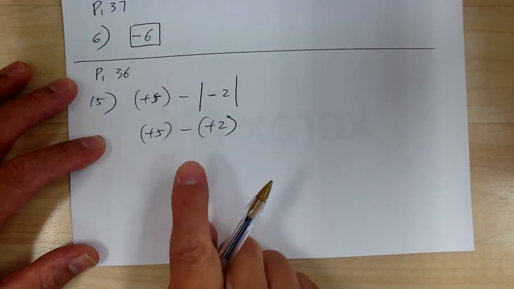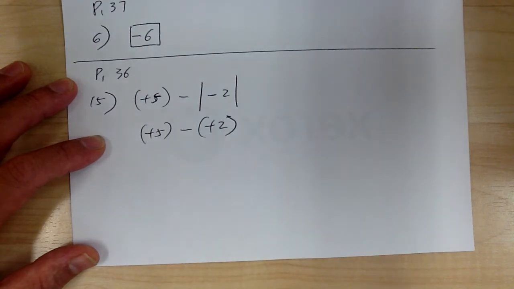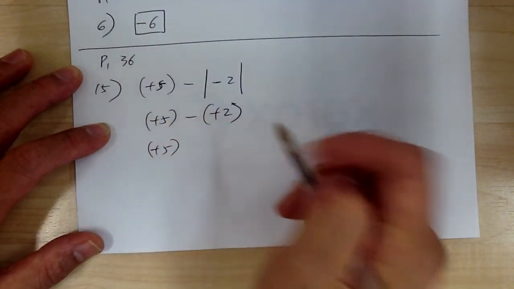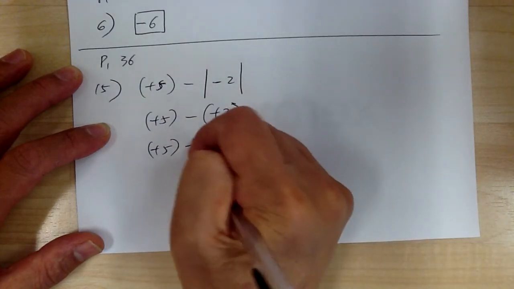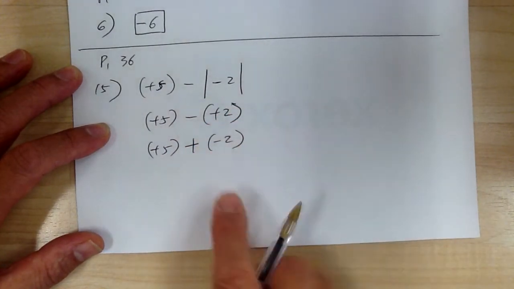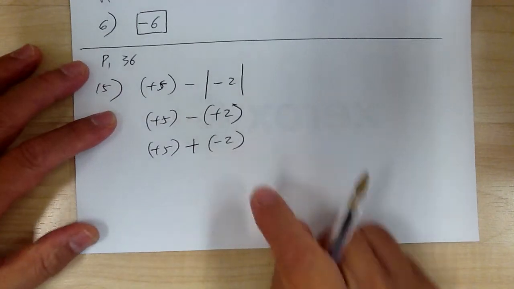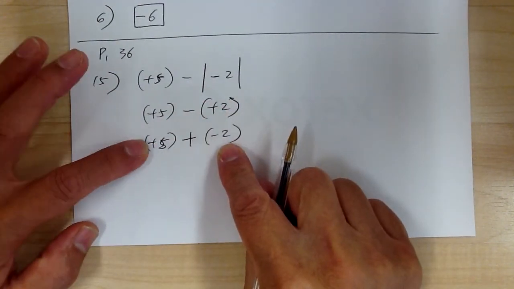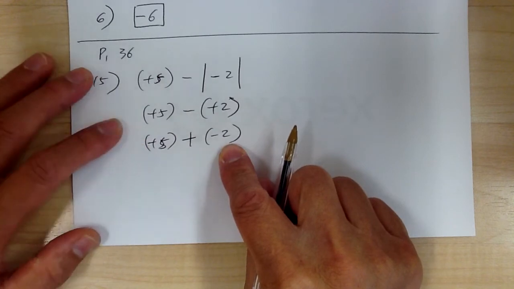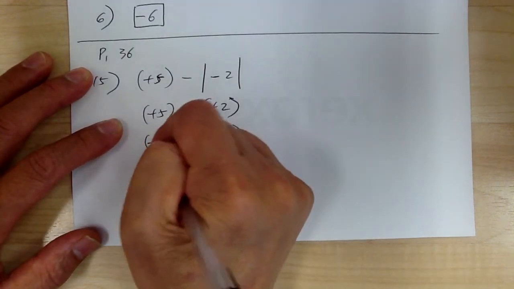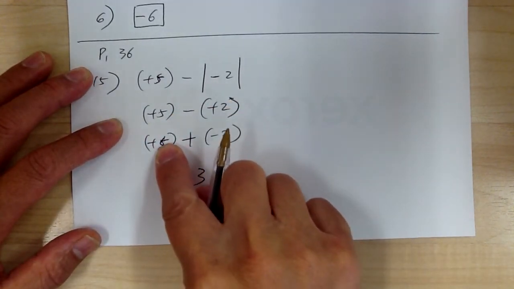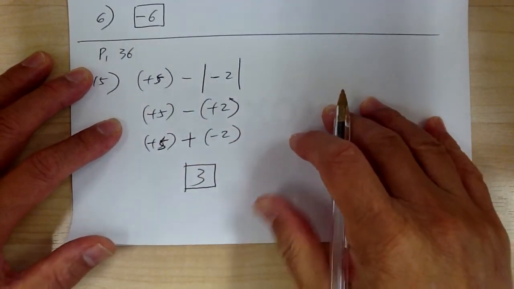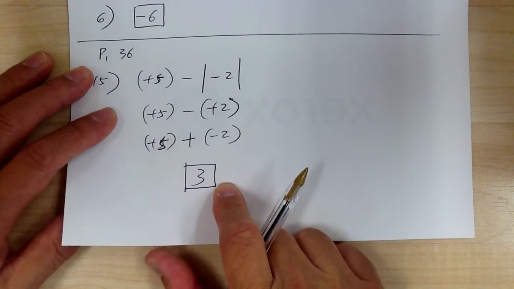You need to know how to do subtraction. To do subtraction, you convert into addition, and to convert into addition, you need to change 2 signs. Now you look, there are different signs: one is positive, one is negative. Then you subtract the numbers. The number would be 3, and you follow the sign of the higher number, so the answer would be 3. Make sure you know how to do the absolute values.